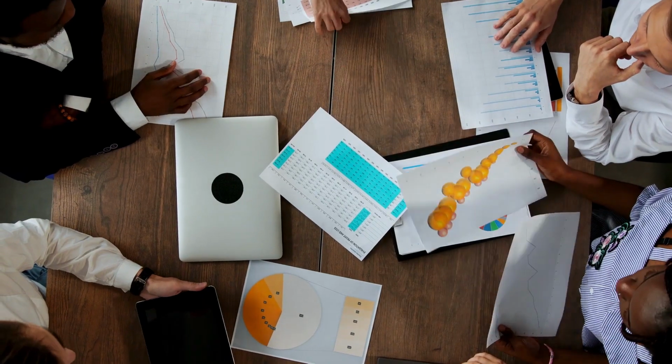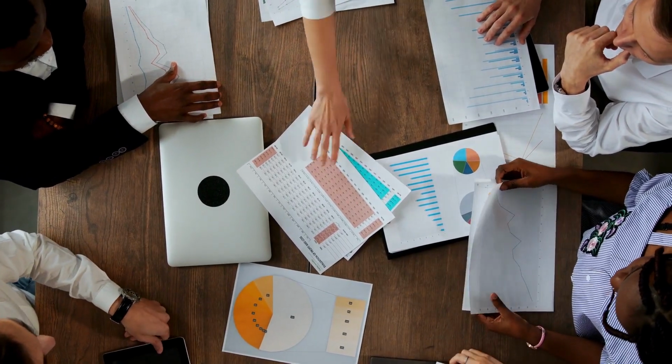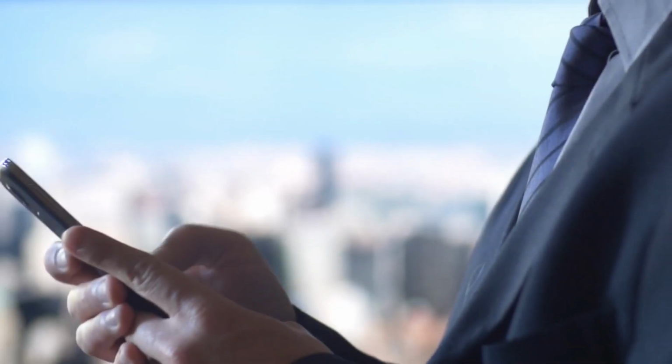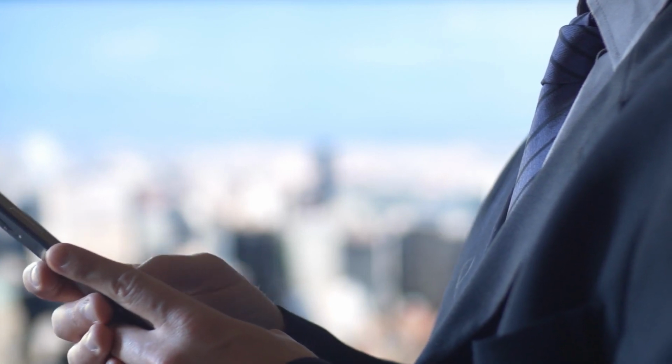To be effective, organizations must perform PESTLE analysis on an ongoing or regular basis. Organizations that do so enjoy a competitive advantage as they spot trends before others.